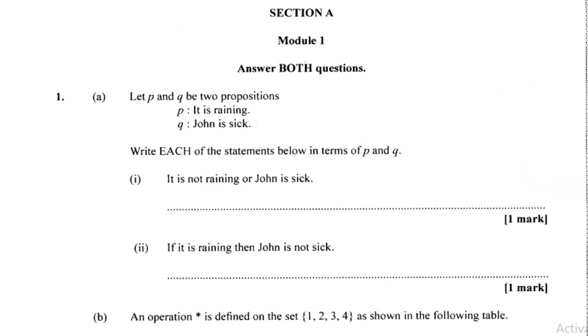Let P and Q be two propositions. P: it is raining, and Q: John is sick. Write each of the statements below in terms of P and Q.